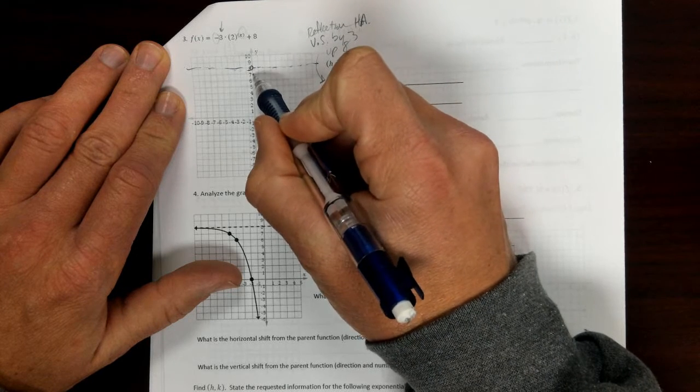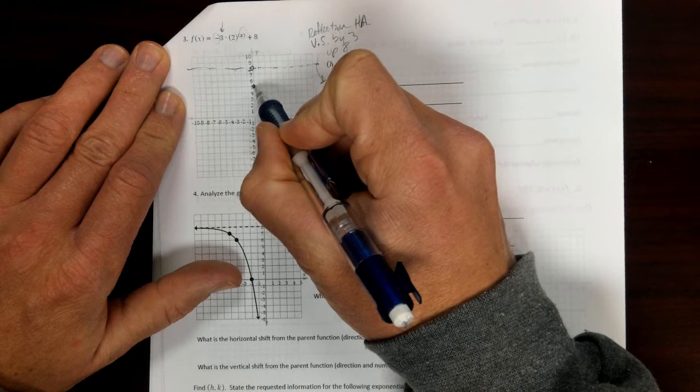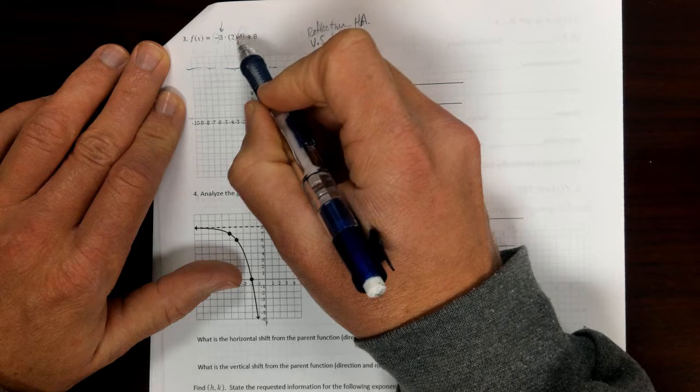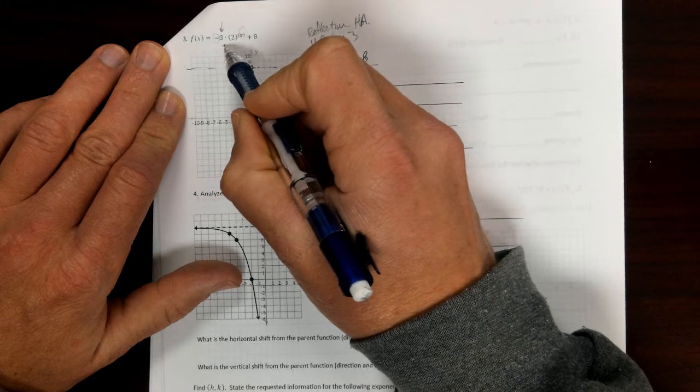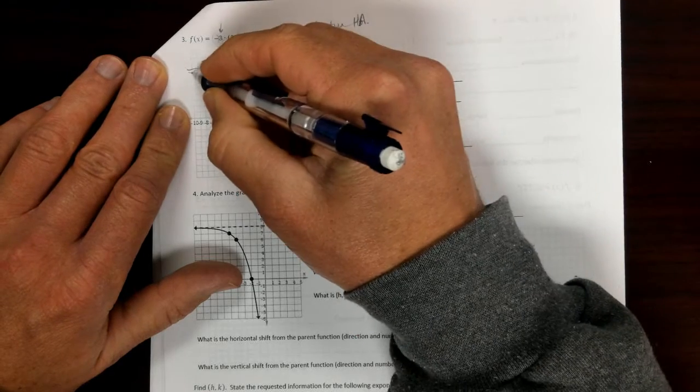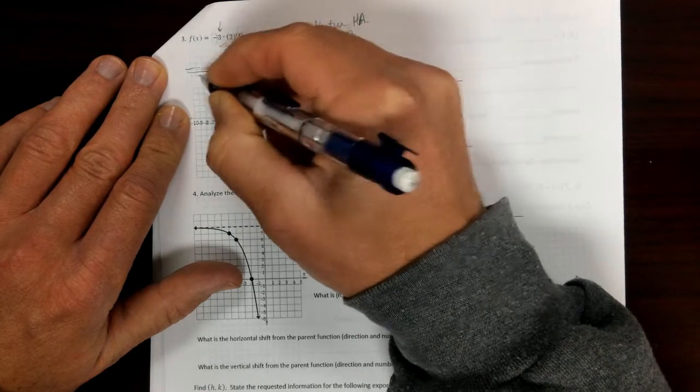Okay, I have a point 1, 2, 3 units away, so my y-intercept would be at 5. If I plug in 0 here, 2 raised to the 0 is 1, so -3 times 1 is -3 plus 8, 0, 5. So my function looks like this.